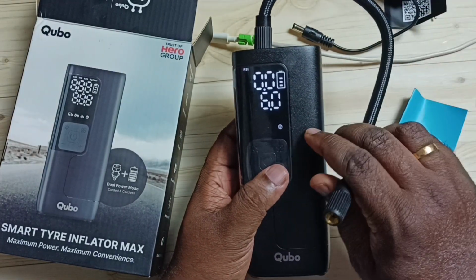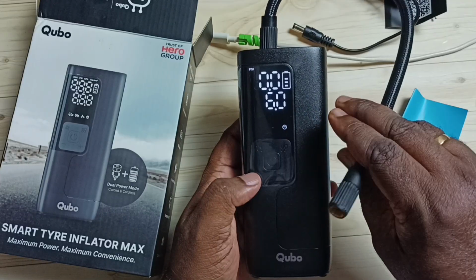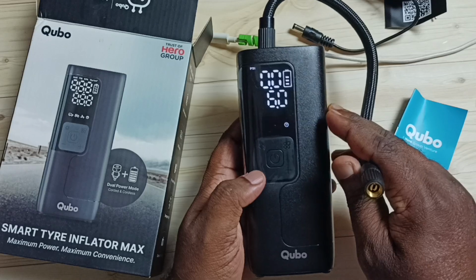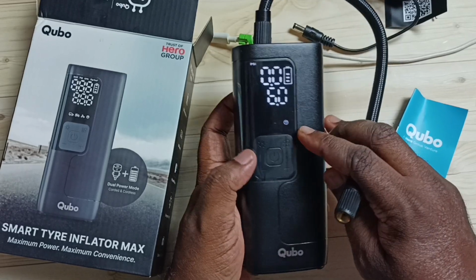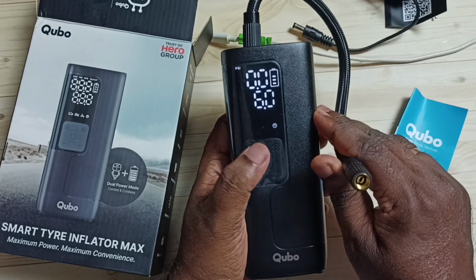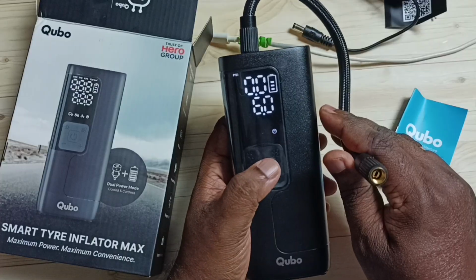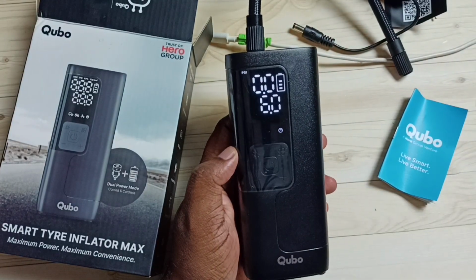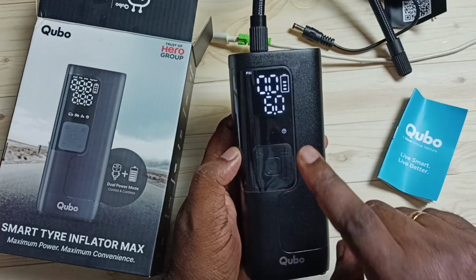Then after you select this preset pressure, or after you set the pressure, you want to start, right? So for that you can just press this power button. See, that way we can start, again press and stop. Okay, so this way we can select preset pressure. You can try this.